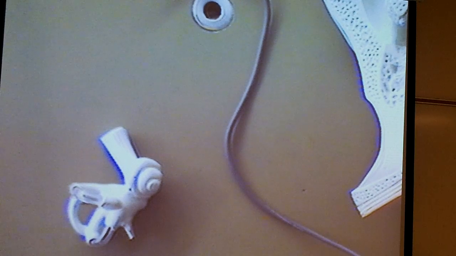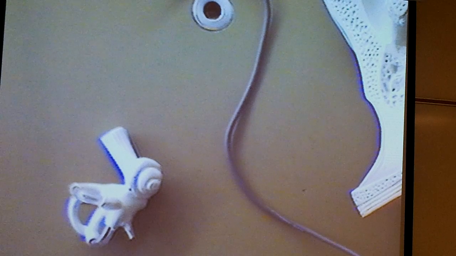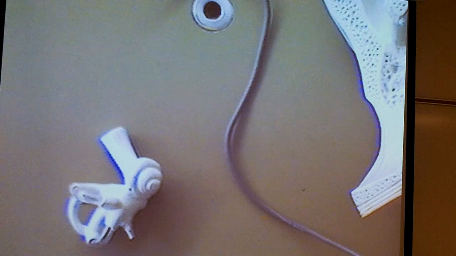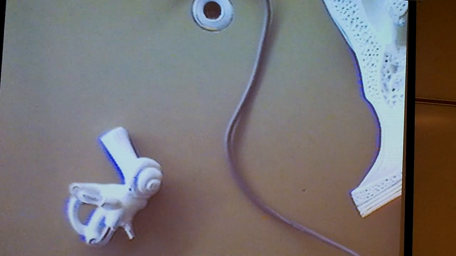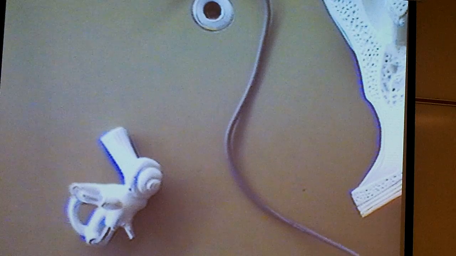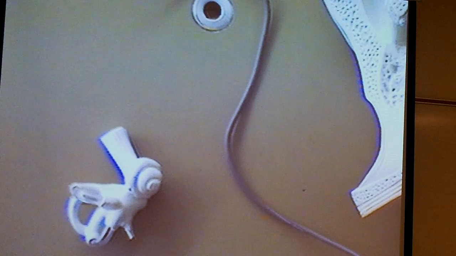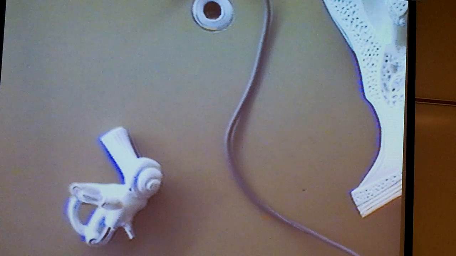The middle soft membranous structure is called the scala media, or the cochlear duct. It's got two names. And that's the soft membranous structure. The scala vestibuli and scala tympani are the spaces above or below it. The scala tympani is above, and the scala vestibuli is below it.